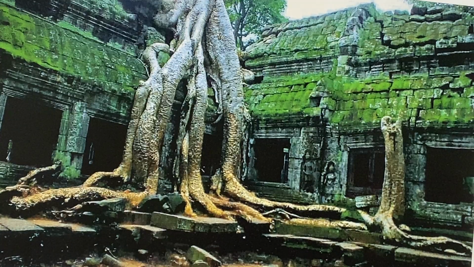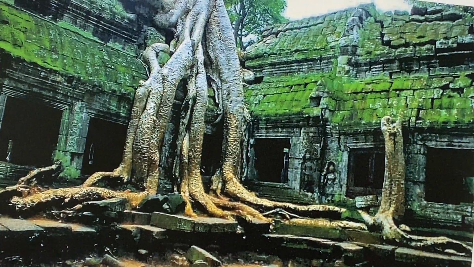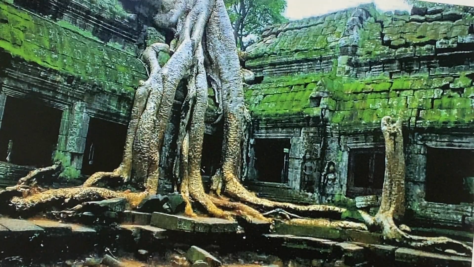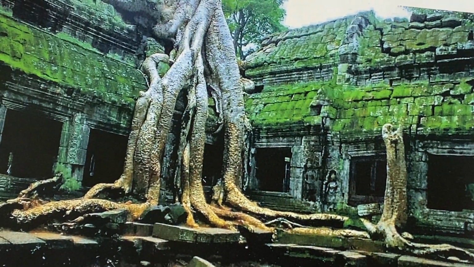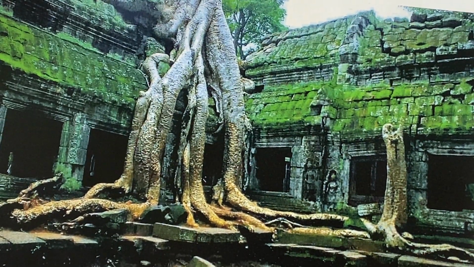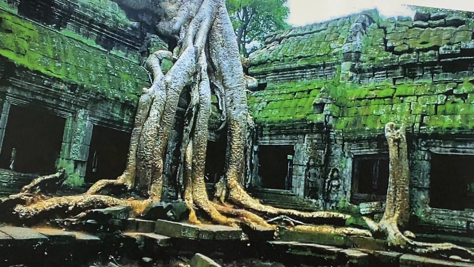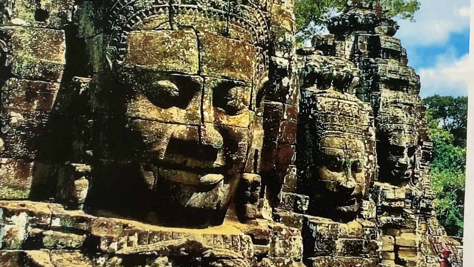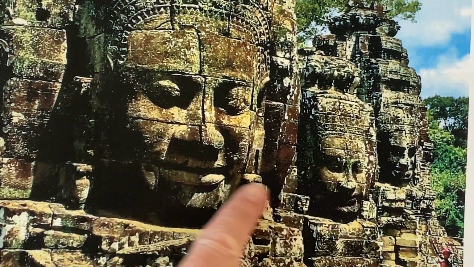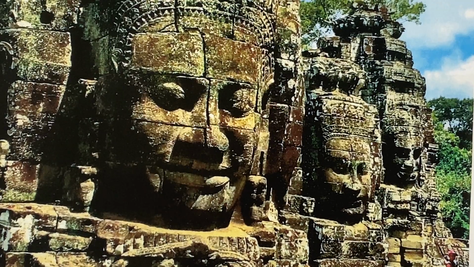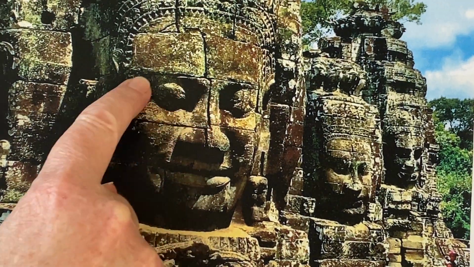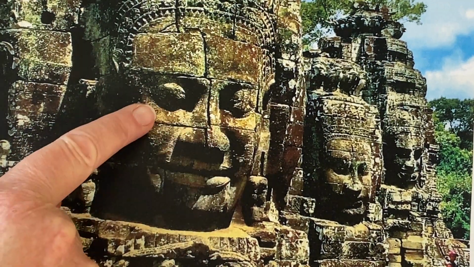You might have been told that Angkor Wat was once covered in vines and forest, and nobody even knew it was there. People are wondering why the people that used to live in this kingdom stopped living there. I wonder what created a situation where they left. Look at this one. They have lots of faces, and each of these is a large piece of stone.